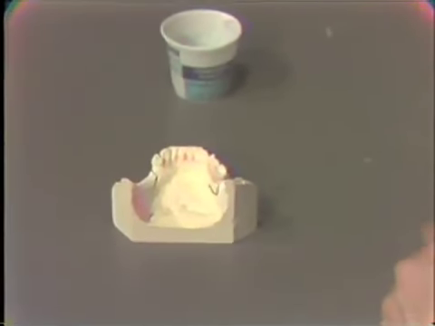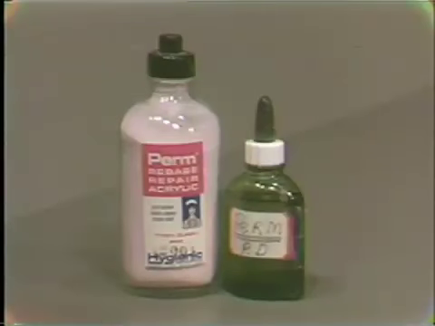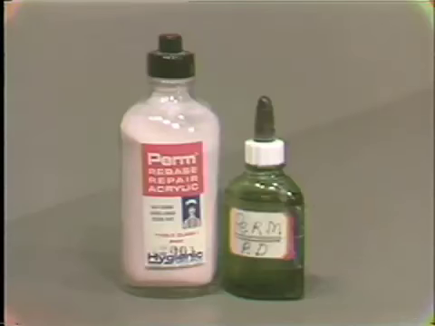The acrylic that we could also use is the Perm acrylic or any auto-polymerizing repair acrylic. This will also work for the fabrication of a jaw relation record base. It is more accurate than the material that we're using, slightly more costly, but any auto-polymerizing acrylic can be used. The Perm and some of the other acrylics are probably best used if they are sprinkled on, if you sprinkle the powder on and then wet it with the monomer.